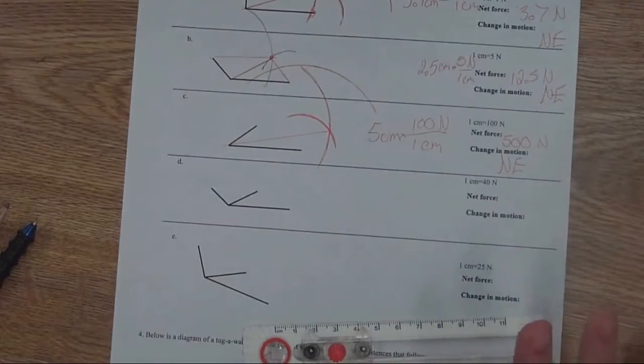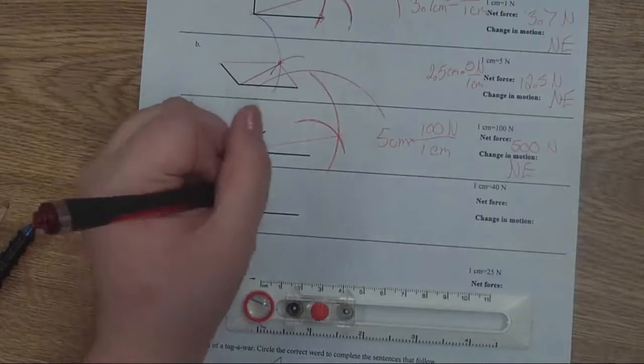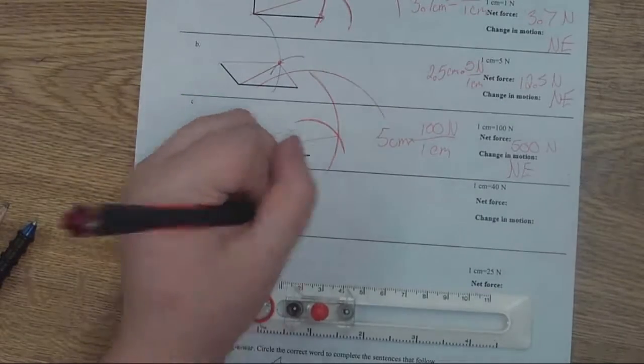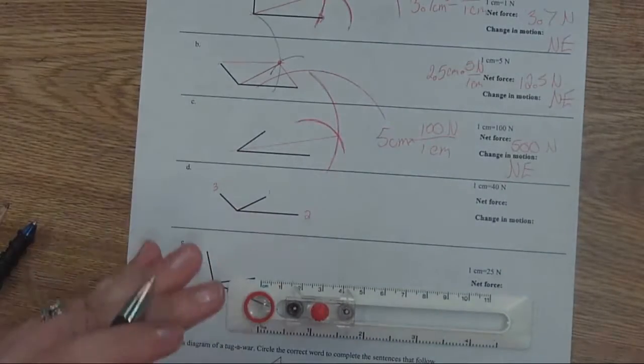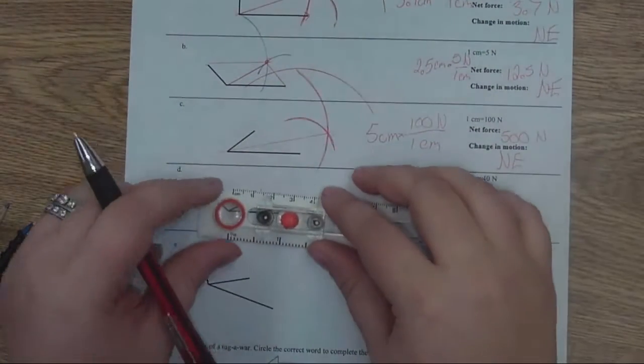So now we have 3 vectors, so this is going to be a little bit different, but we're going to start the same way. So I'm just going to work with these 2 vectors right here. I'm going to go ahead and number them 1, 2, and 3. And then we're going to break this into 2 parts.